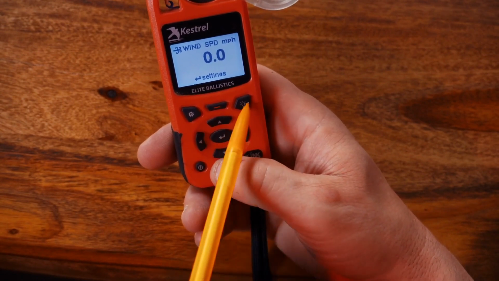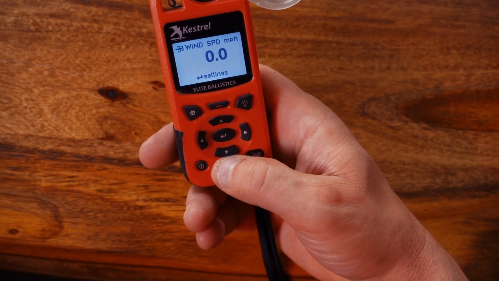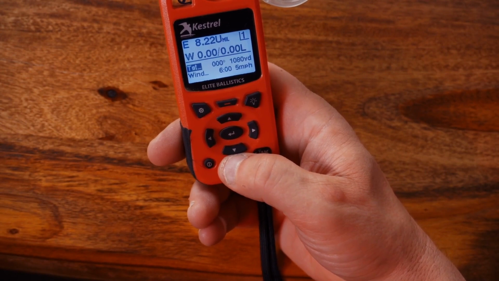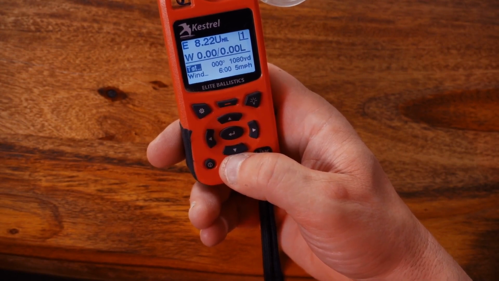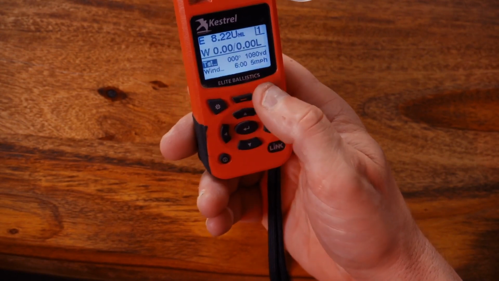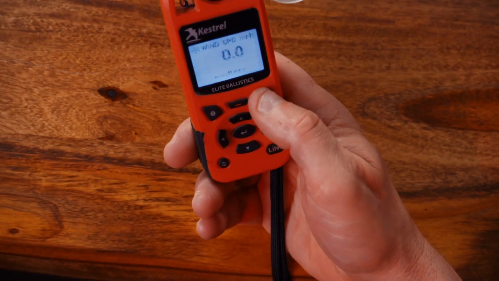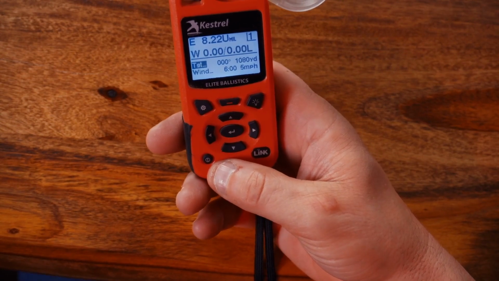Now, I told you earlier that this button has a cool function where you double tap it, it'll go straight back into ballistics. And that's used for, if I'm on the range looking at ballistics and I want to get a wind reading, I just double click this and I get back to wind speed. Boom, back to here. Okay.